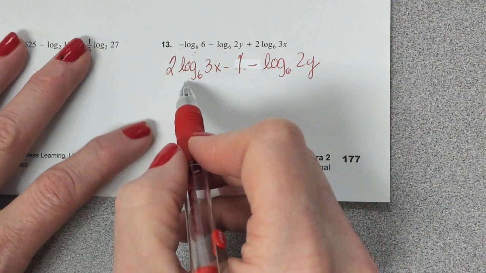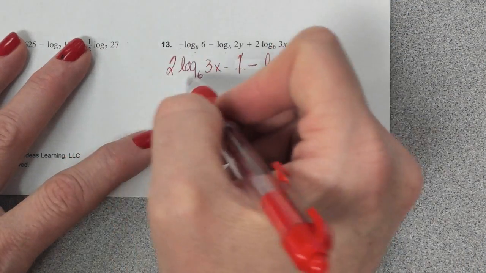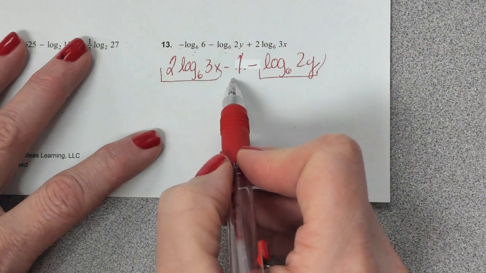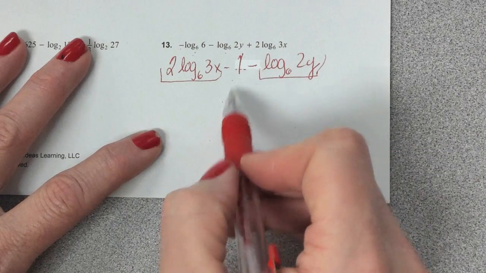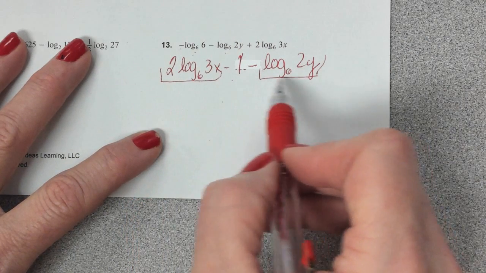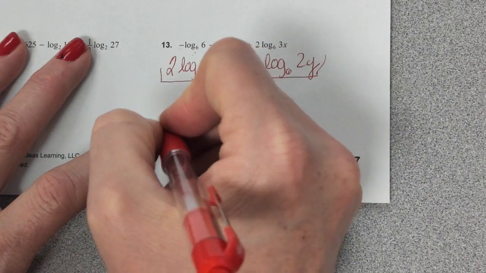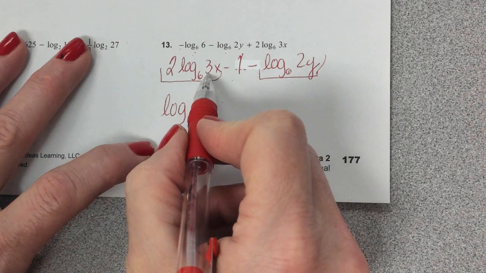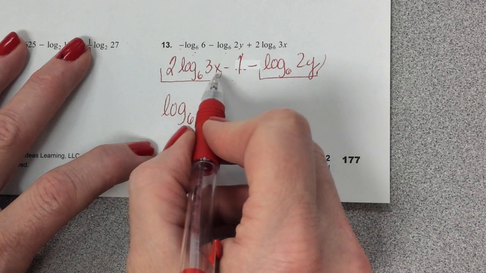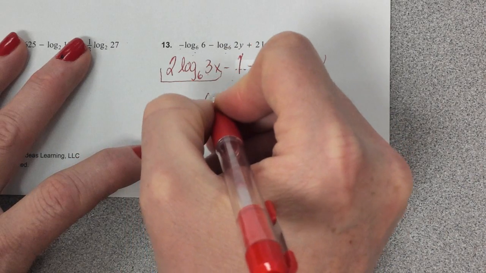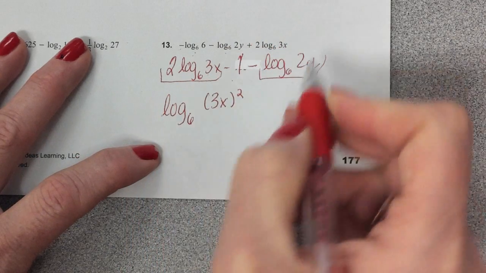All right. So watch how this is going to go. So now the only two things I have that have logs in them are these two. So this is just going to go out to the side. It's not a log, so it's not going to be involved in this condensing. So I'm going to have log base 6, and then is it just the 3 that gets squared, or is it the whole thing that's getting squared? The whole thing is going to get squared, so it's going to be 3x squared.